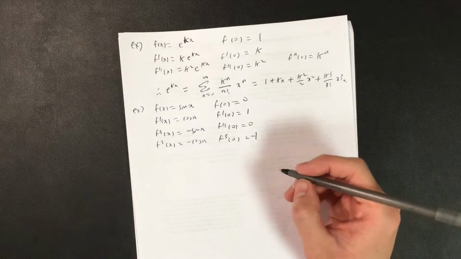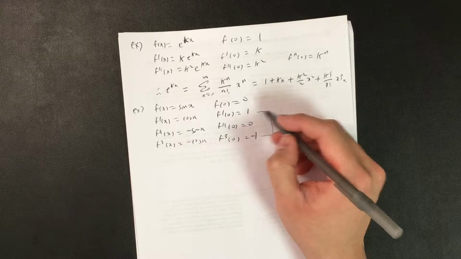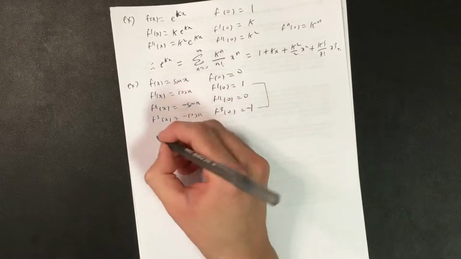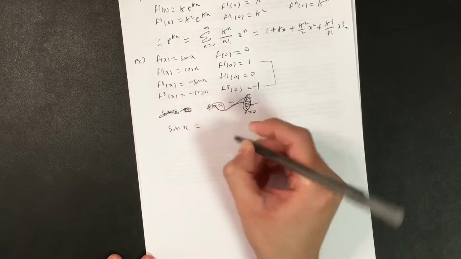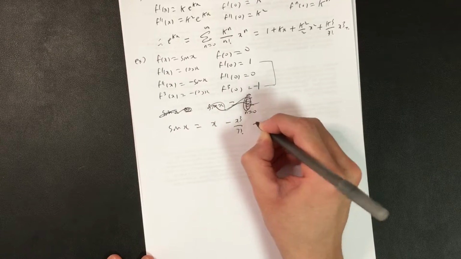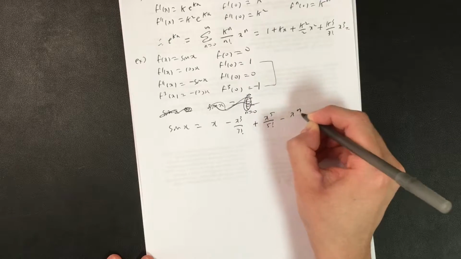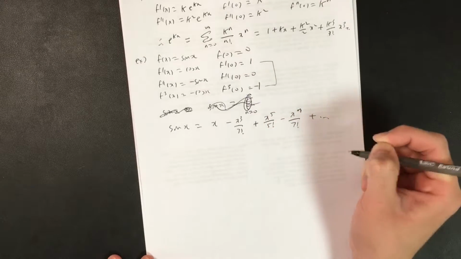If I keep on doing this, I see the pattern that among the odd coefficients, 1 and negative 1 alternate. Therefore, sine of x can be expressed as x minus x cubed over 3 factorial plus x fifth over 5 factorial minus x seventh over 7 factorial, and so on.